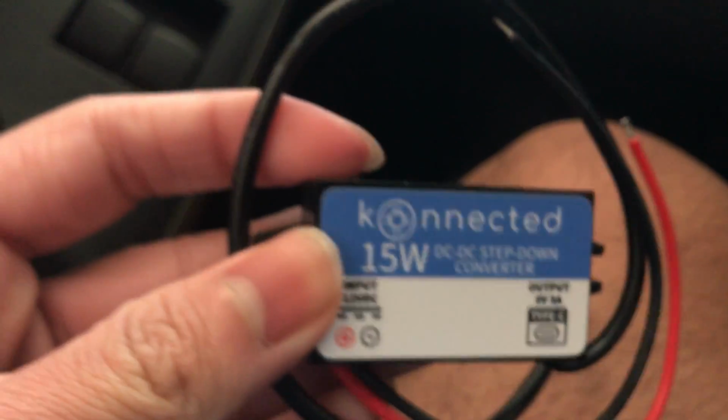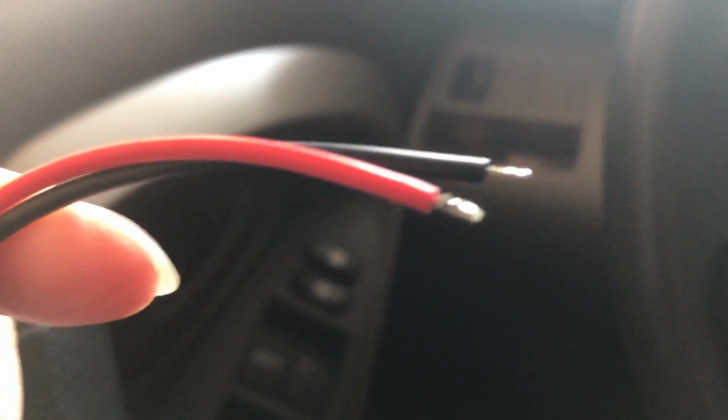We got our step-down voltage converter for the Raspberry Pi. We're going to need to solder these wires into the wiring of my car, which are hidden behind the panel, so we're going to have to remove these.